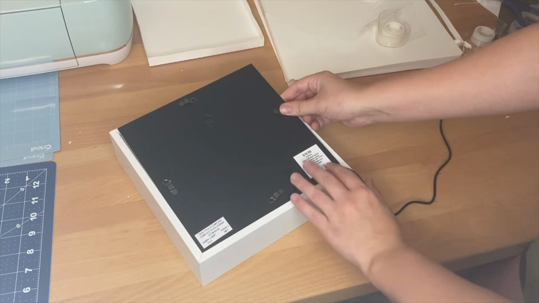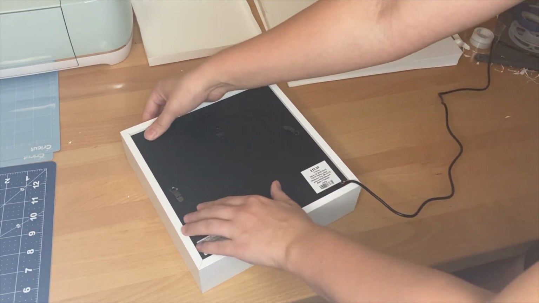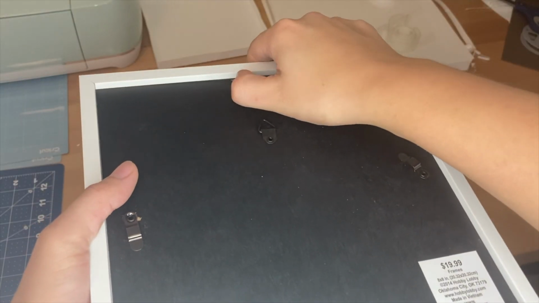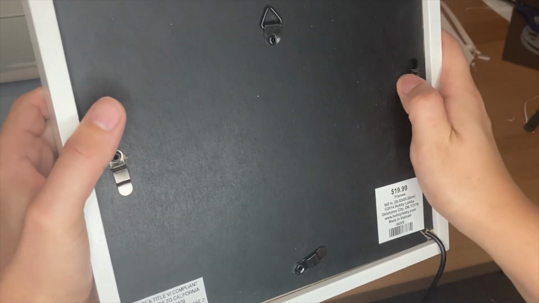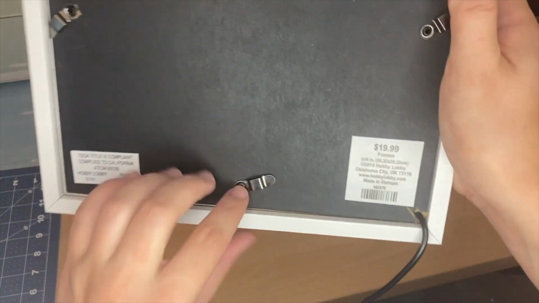Once that's secure, I'll take the back of the shadow box and push that into place. You should still have enough space within your shadow box to be able to secure the back to the shadow box.